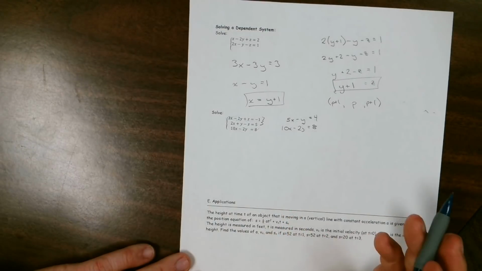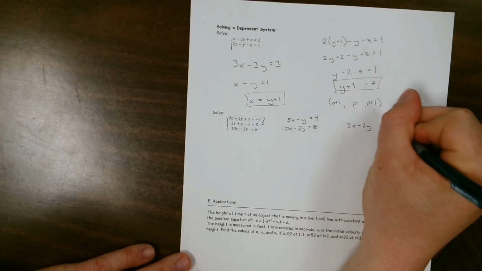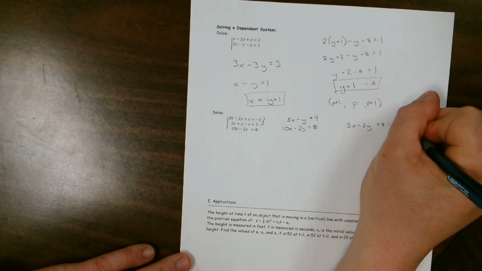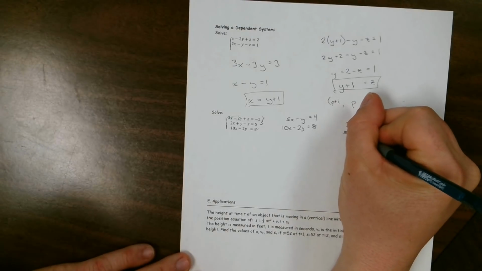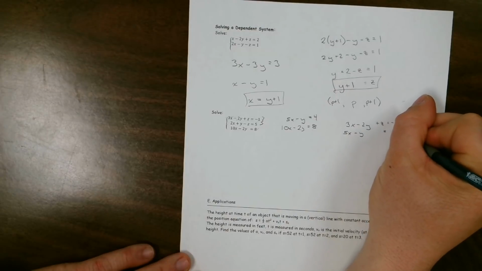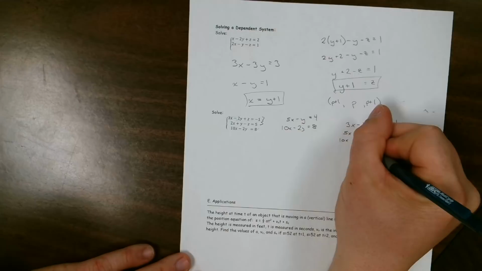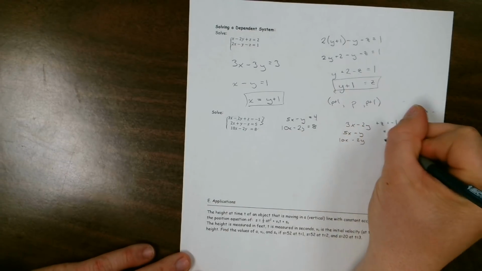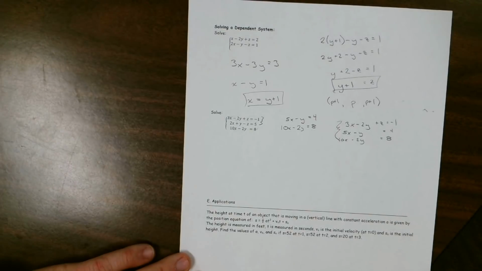Okay, so let's go ahead and write it out. 3x minus 2y plus z is equal to -1. 5x minus y is equal to 4. 10x minus 2y is equal to 8. Essentially, this is what we have.